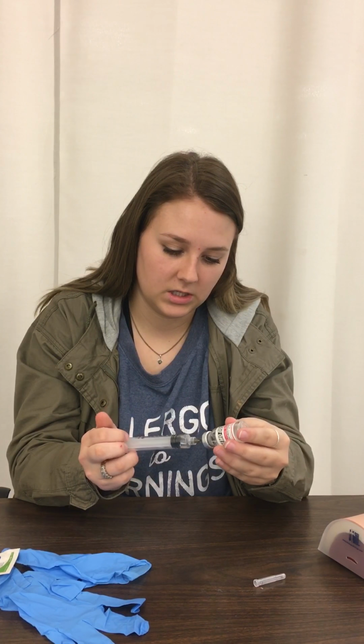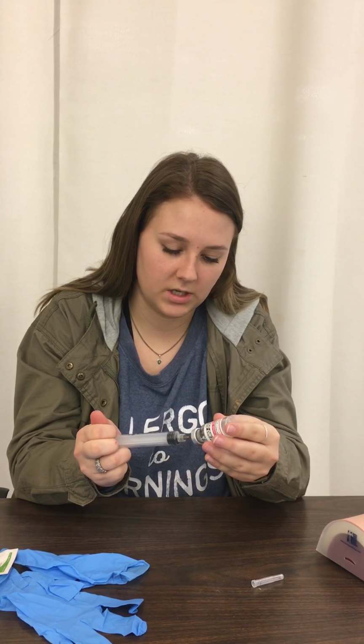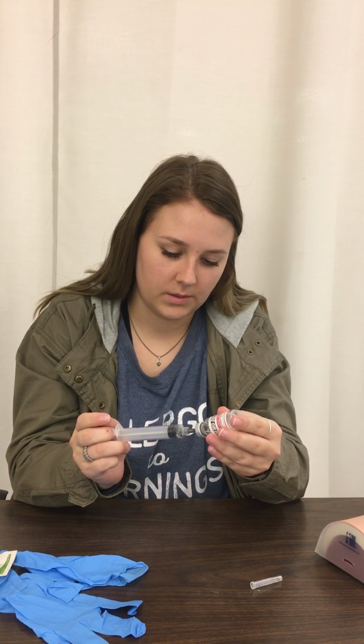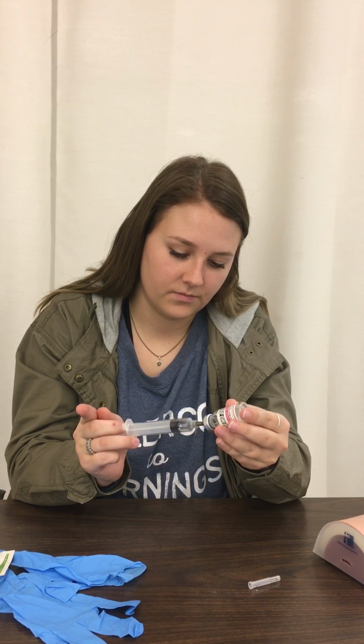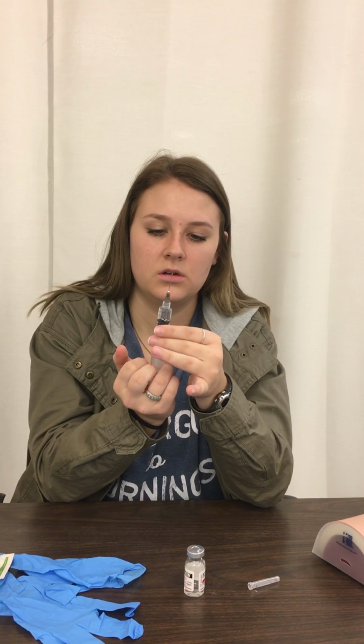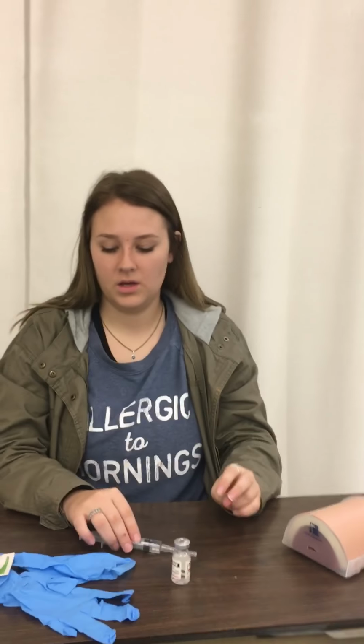3 mLs of the medication, but I got a bunch of air because my vial's pretty empty. Okay. 3 mLs, and then you're going to want to expel any excess air that you have in the syringe. Okay. Alrighty, and then you're going to recap it for safe transport to the patient's room.